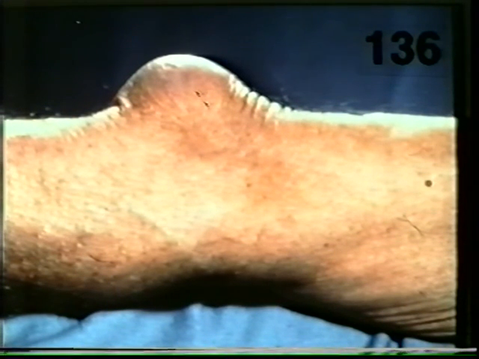Question 136. Name the eponym by which this condition is known, and give 2 other sites where this type of lesion can occur. Olecranon bursitis, or student's elbow. Other sites include prepatellar bursitis, housemaid's knee, or infrapatellar bursitis, clergyman's knee.